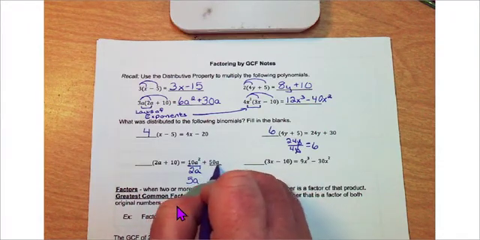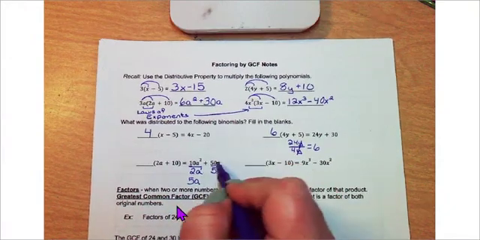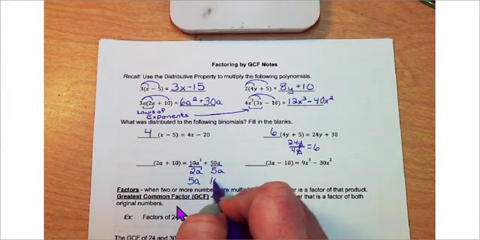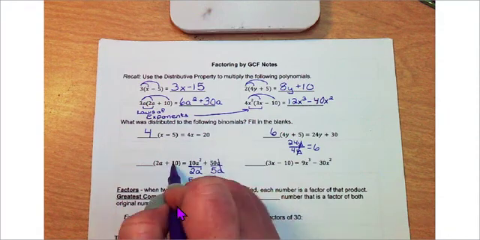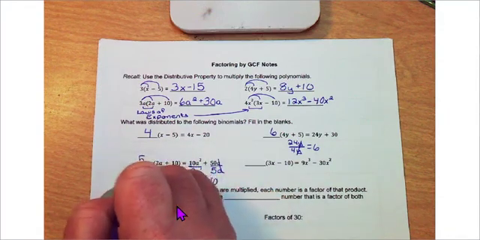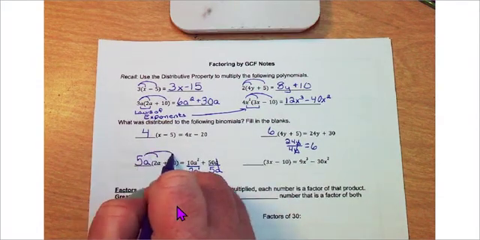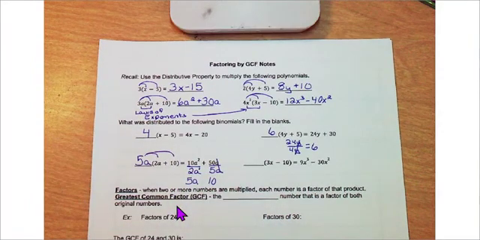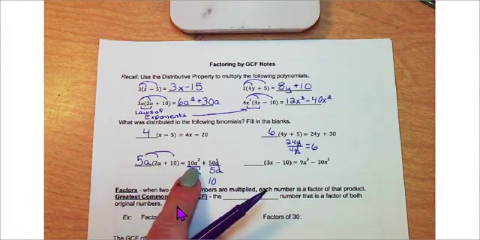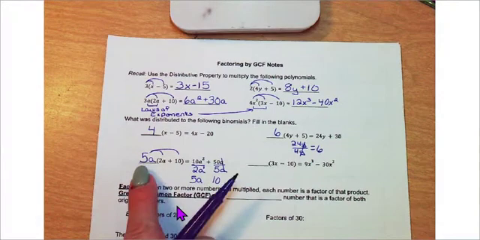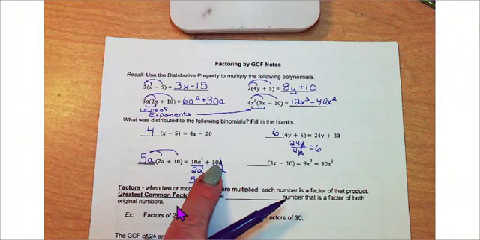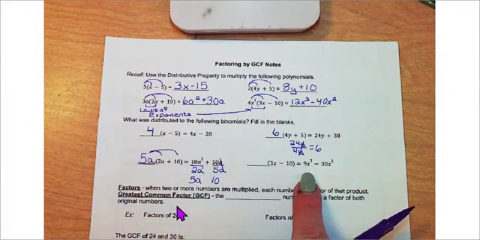So let's check this with 50a. 50 divided by 5 is 10. My a's cancel out, and I'm left with that. So it is a 5a that I'm pulling out. And again, I can sit here and rethink my distributive property. If I multiply these back, do I get 10a? Yes. If I multiply 5a and 10, do I get 50a? Yes. So now let's do the same thing over here.